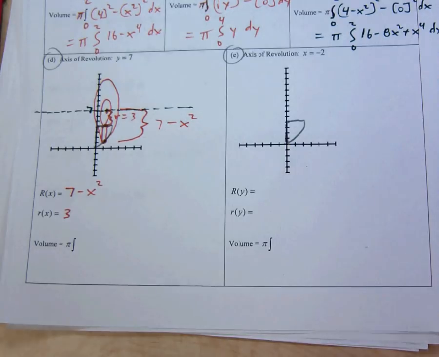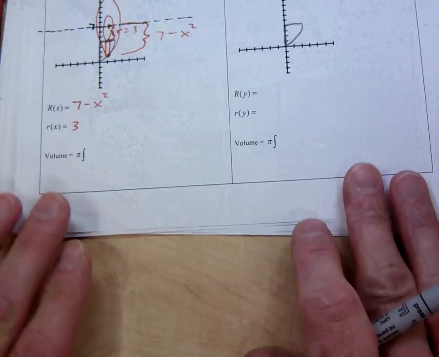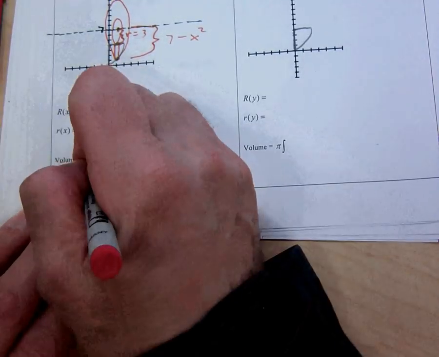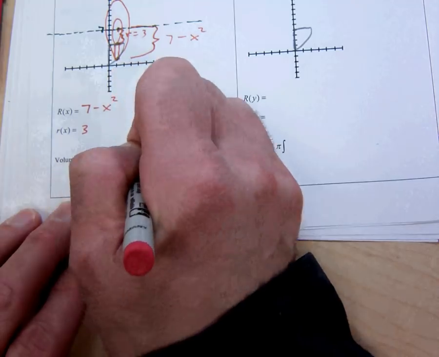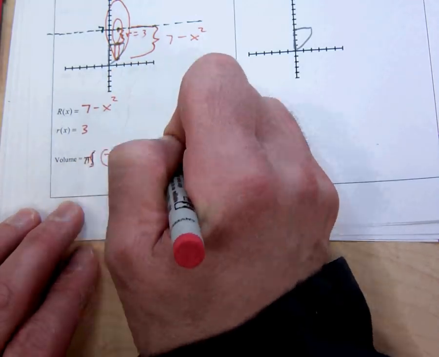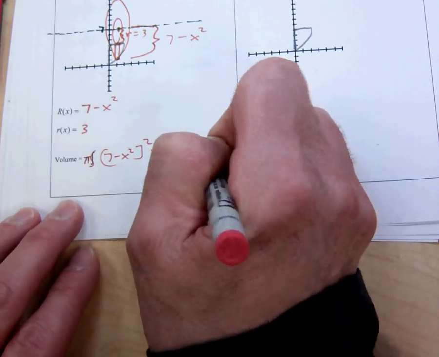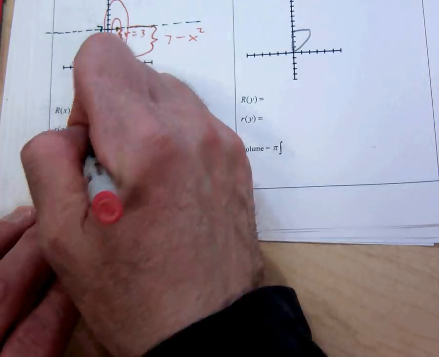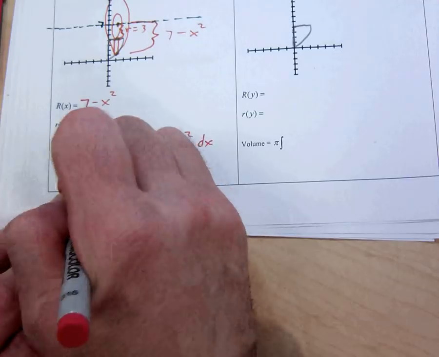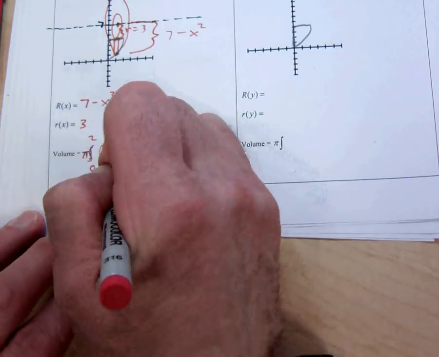And so from there you just say the volume is going to be pi times your antiderivative of your big R squared minus your little r squared dx from what x to what x? 0 to 2. Okay, let's go one more step here and then we'll stop on this one. Here you're going to have to FOIL, aren't you?